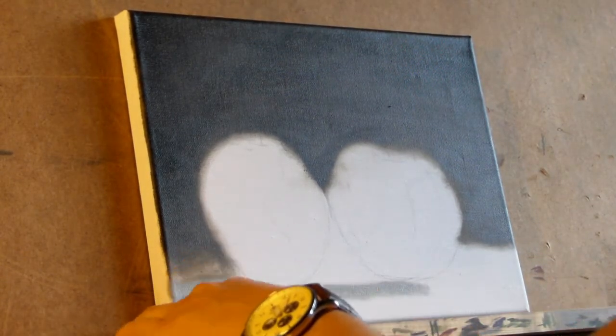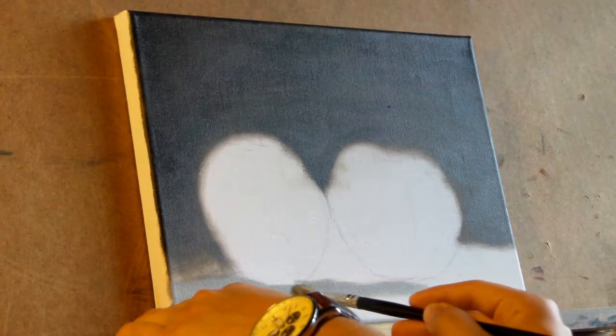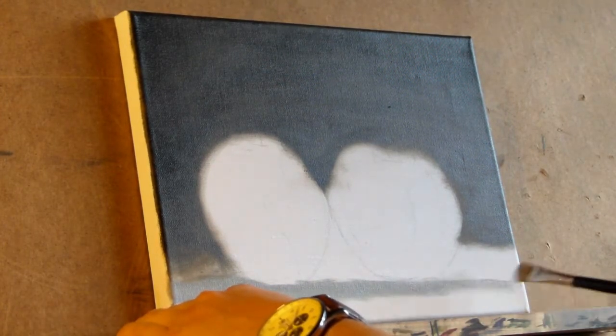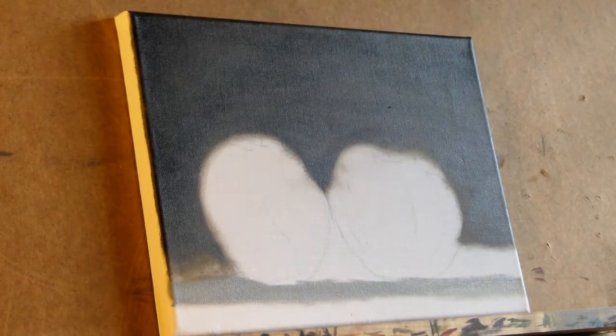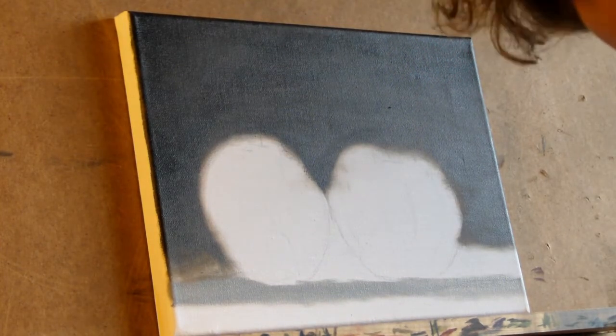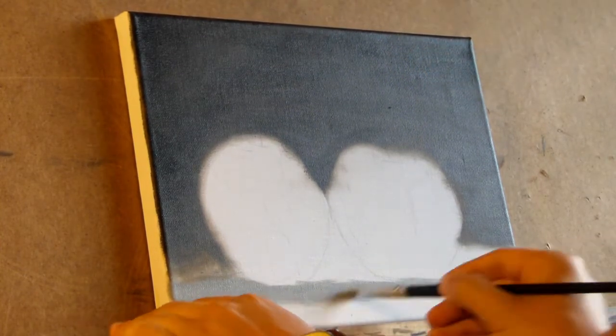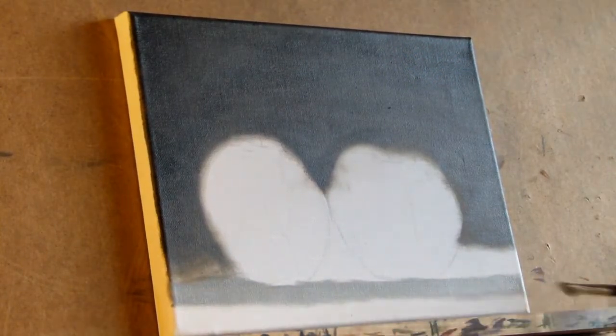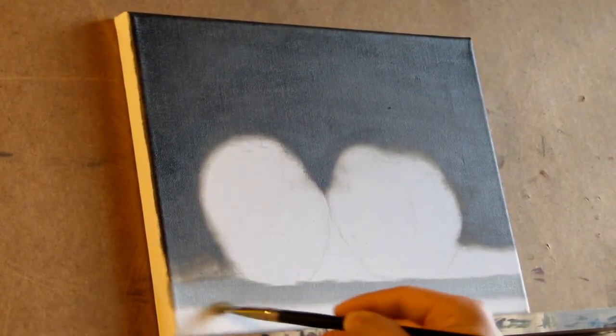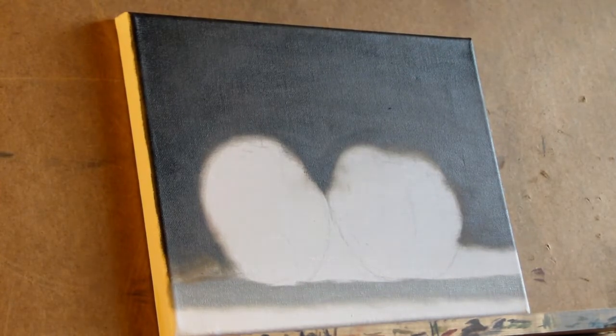Done with the background, I move on to the foreground and start blocking in some of the colors here. The foreground is not going to be anything spectacular. As you guys can see, I'm painting a stripe of lighter color here, and that's pretty much going to be the light that's coming from the side, or in front, or mainly a little bit from the left side, kind of.